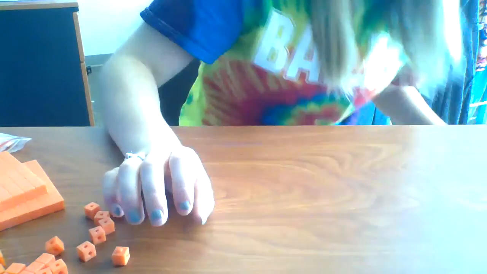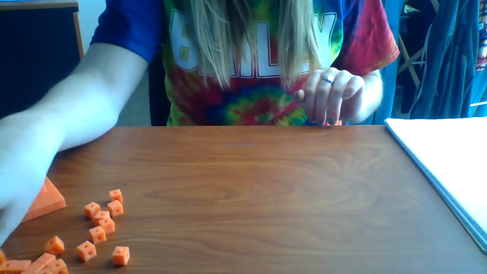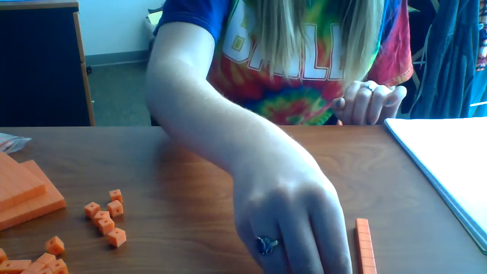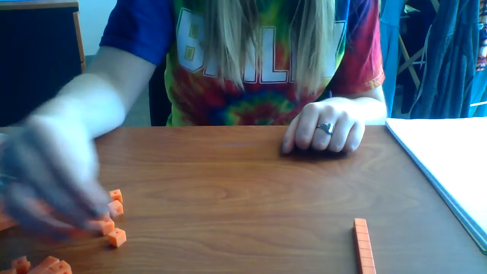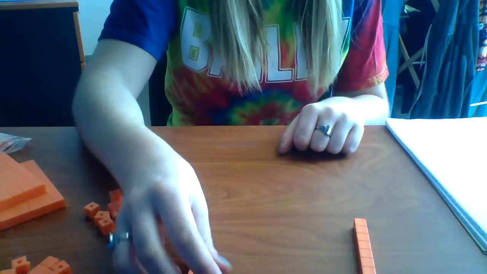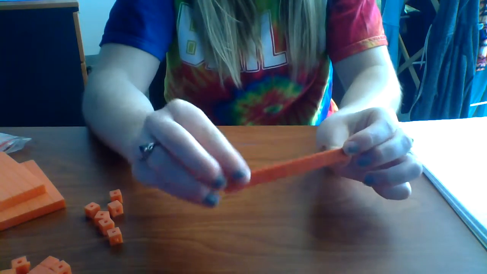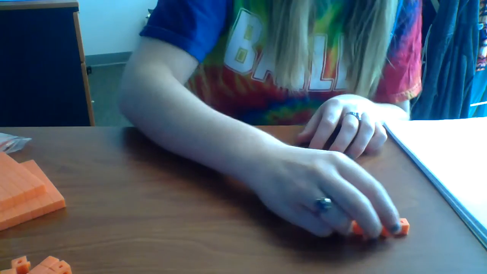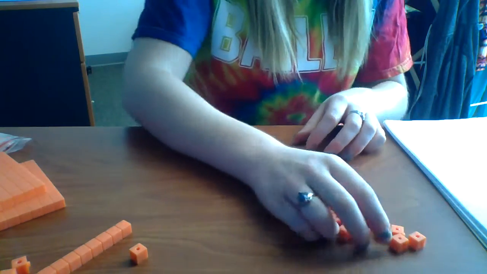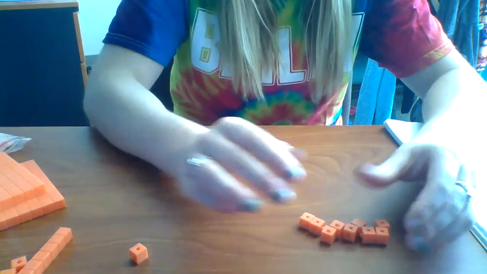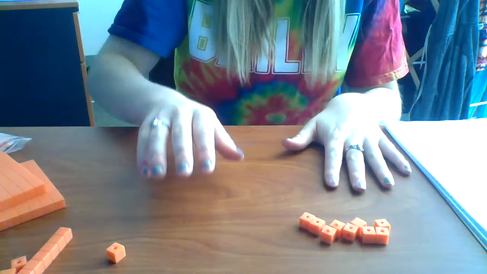My next example is going to be dividing. And I have 12, so 1 long and 2 units, divided by 3 units. Now, a very simple way to do this would be to, once again, break up a long into units. So we're going to trade that for 10 units. And as we do this, since we're dividing by 3, we're going to divide all of this into 3 groups.